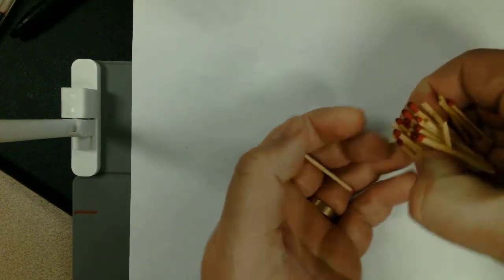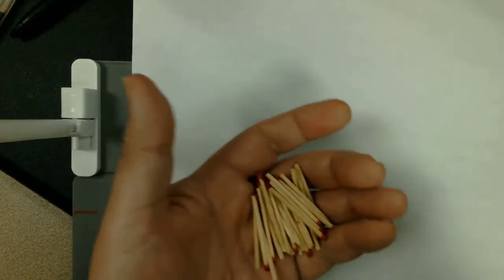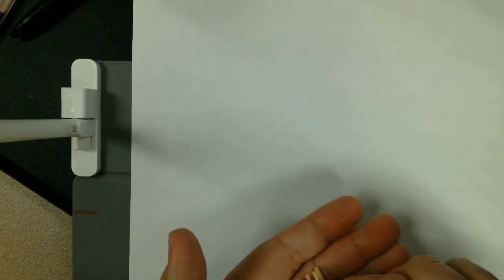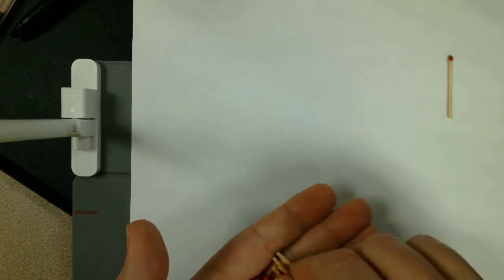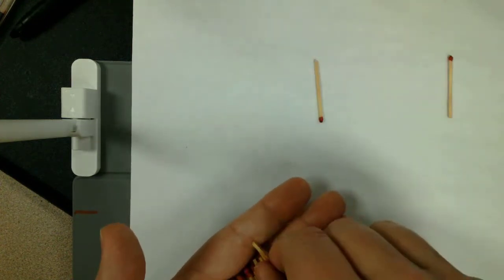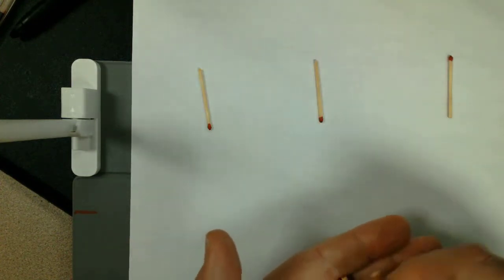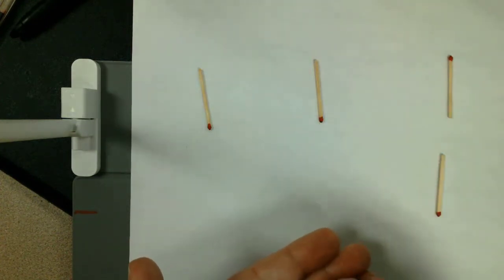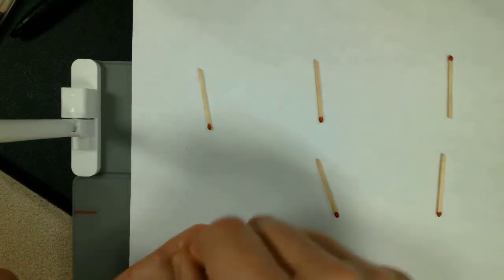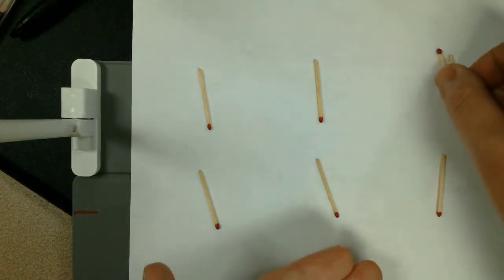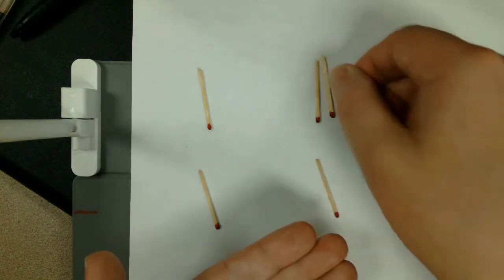I'm going to divide the number of matches here by 6. So we got 1, 2, 3, 4, 5, 6. Okay, and just making 6 piles.